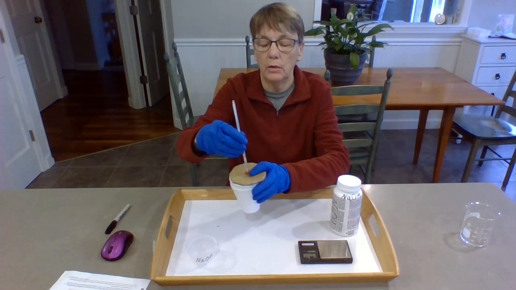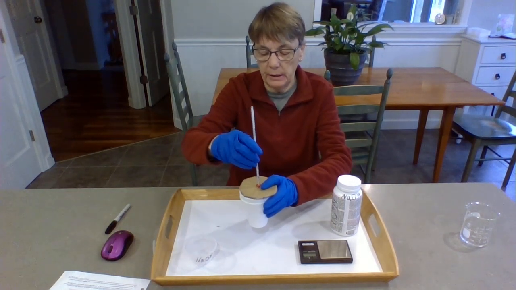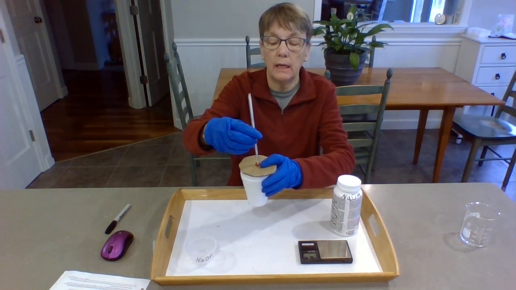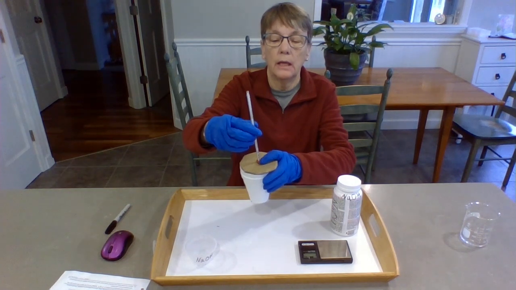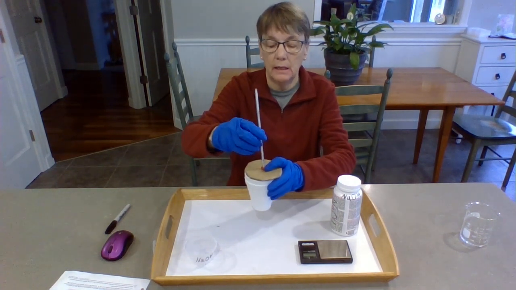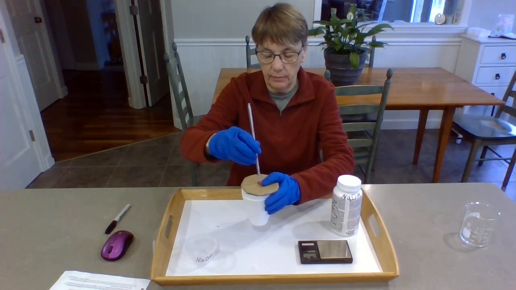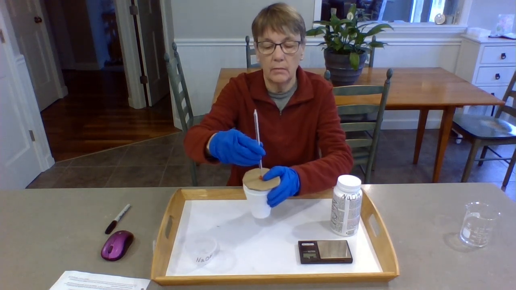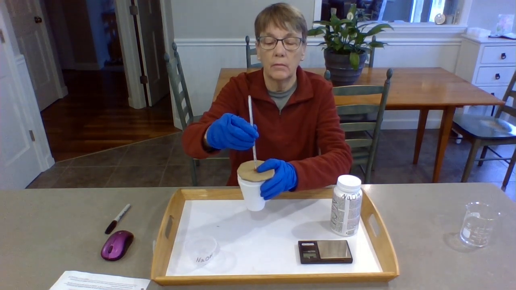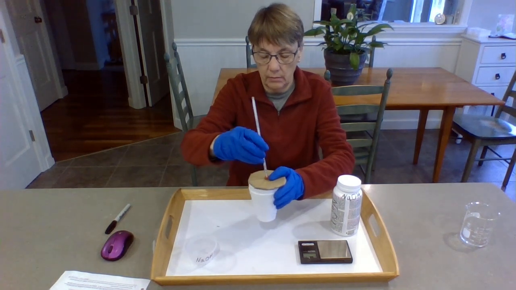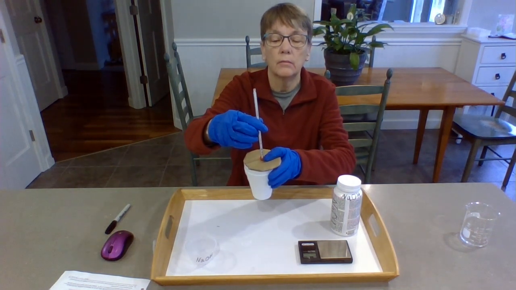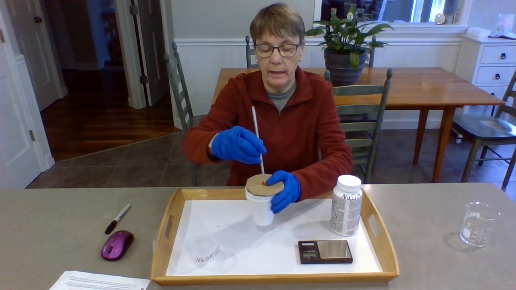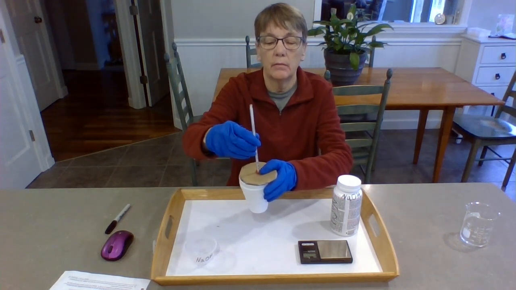Just pointing out a few sources of error here. I've got a couple drops that fell into my tray. Whoops. And also, if the lid comes off, that allows some heat to escape. We're up to 27.5. Looks like it's pretty much stopped, maybe going back down. Let me wait another minute maybe.